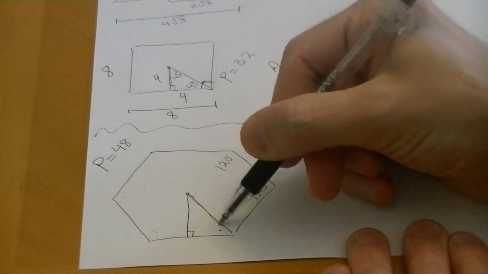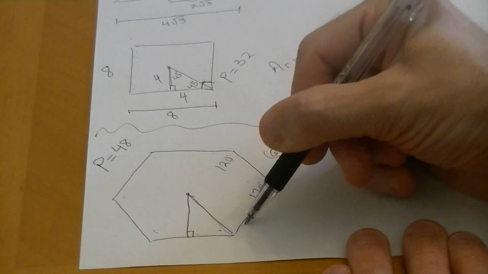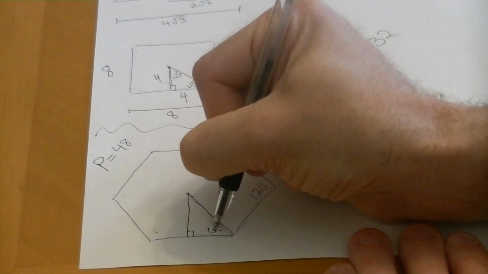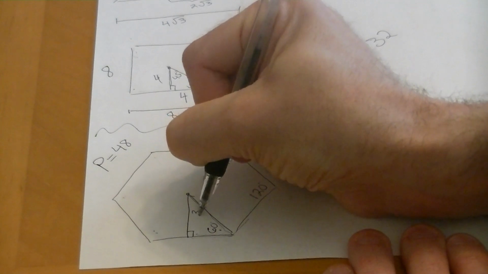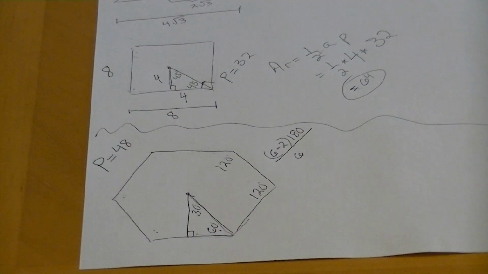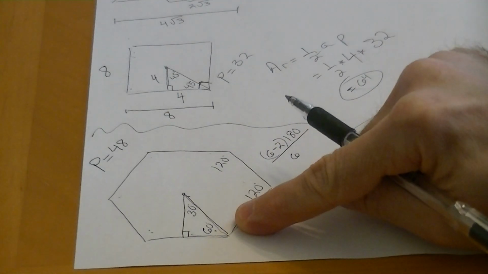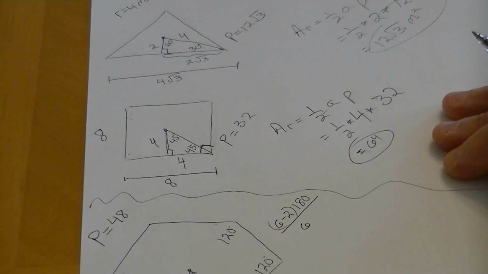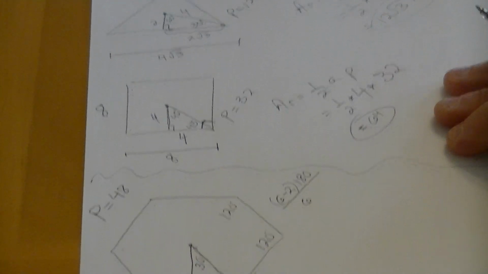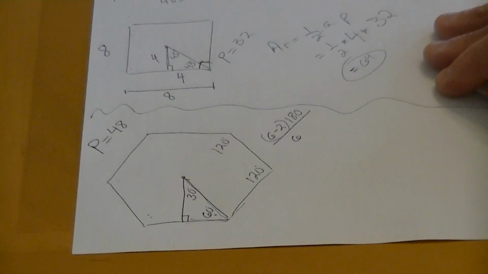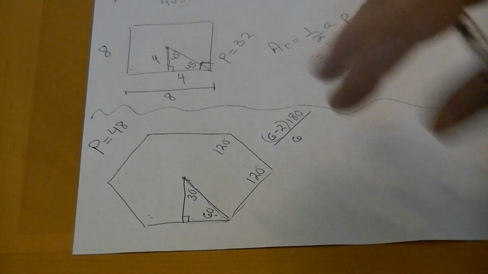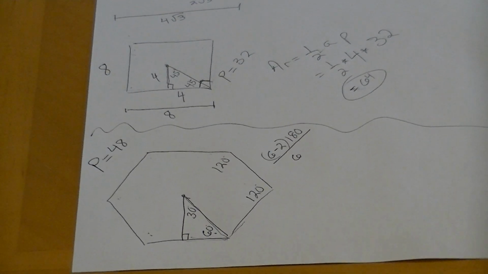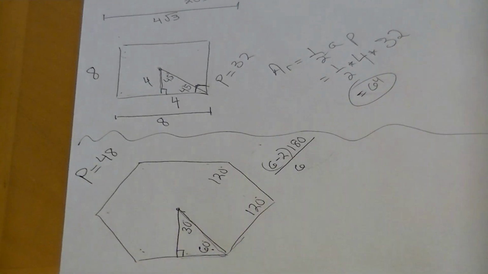But the radius is bisecting the angle. So instead of 120, this angle is exactly half, 60. Look at that, another special right triangle. But compare this one to the first one. Notice the 30 and 60 are in different positions. Got to be careful. You have to think about what does the angle measure on the interior angle on the original regular polygon. And this is how you figure that out.